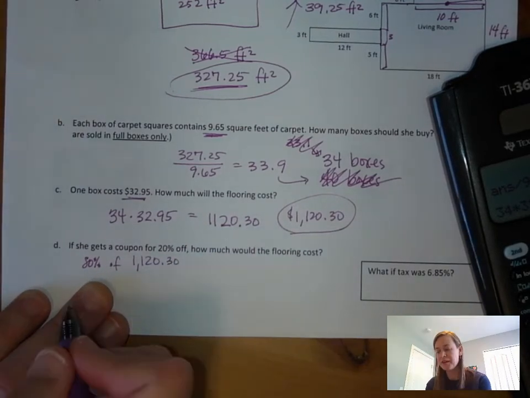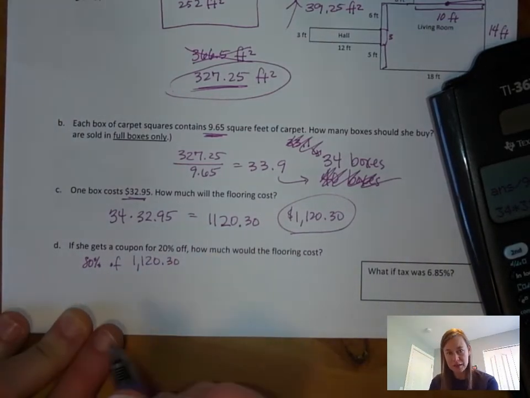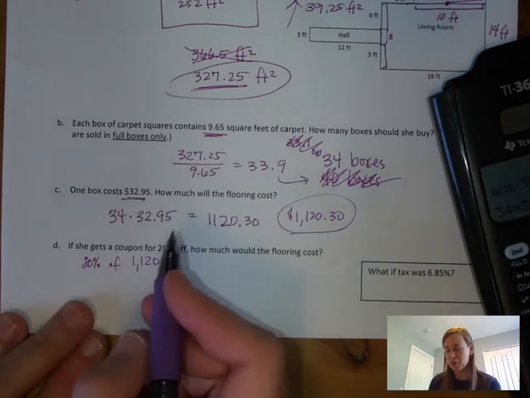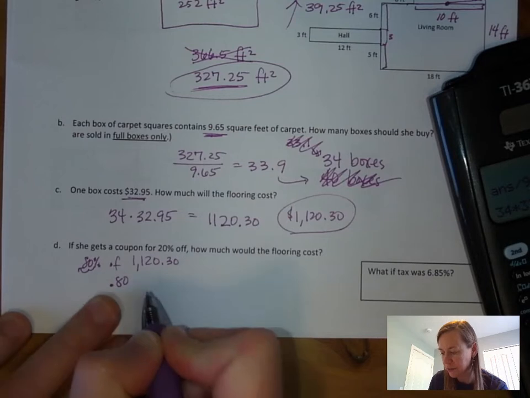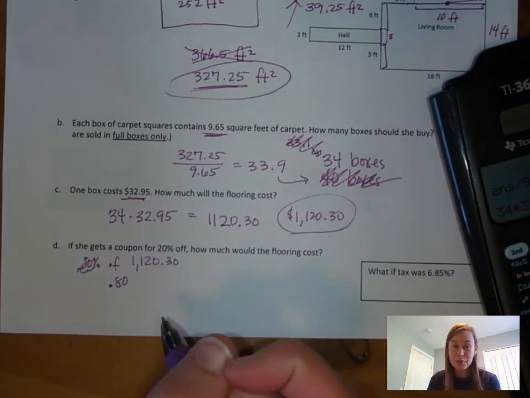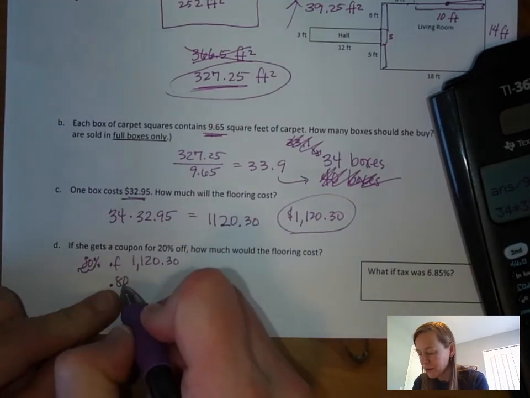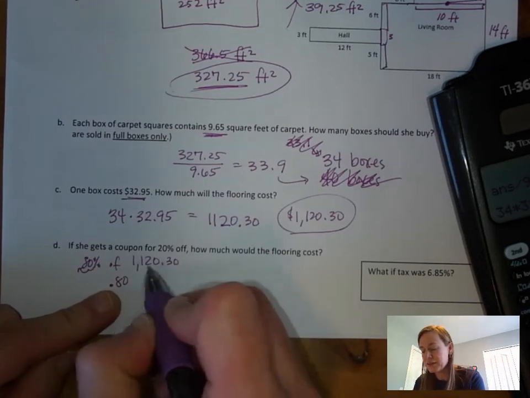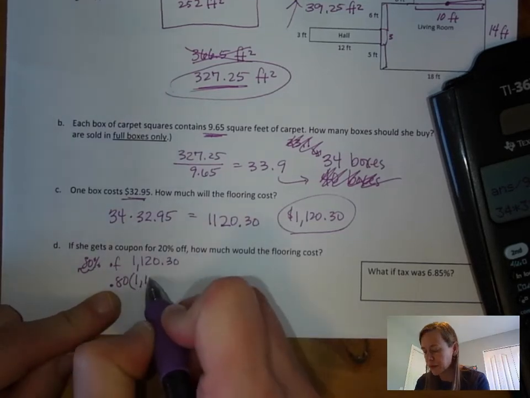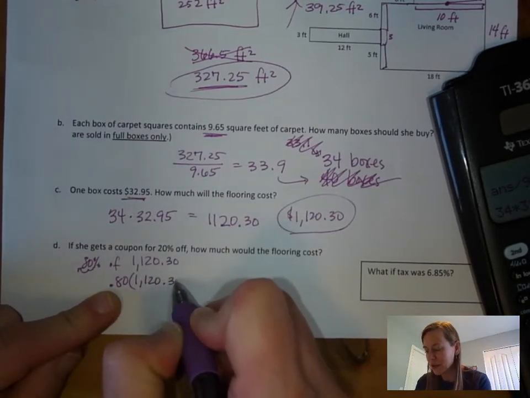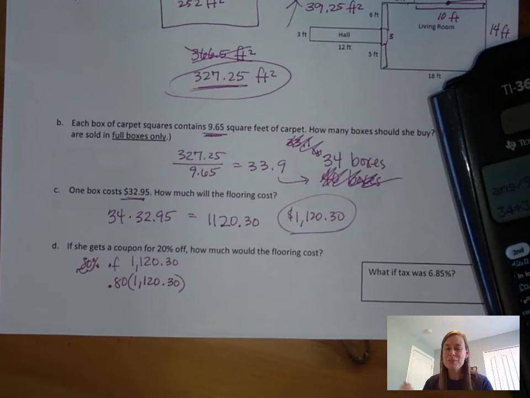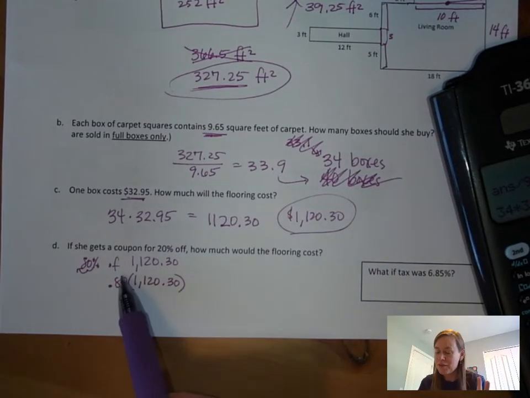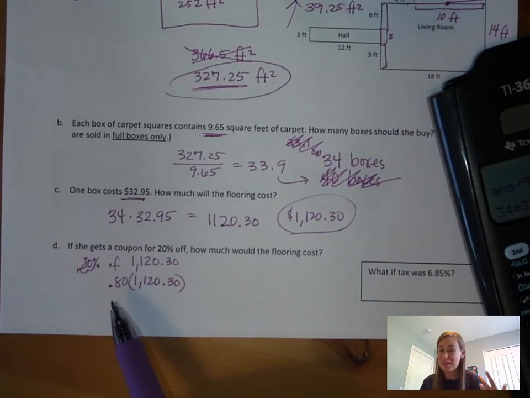$1,120.30. Now, how do you take 80% of something? Well, first you convert to a decimal. So move the decimal 2 places and you're going to be left with 0.80. Or you could just say 0.8. They're both the same. So 0.80, and then you have to multiply it times this number, 1,120. And I know it's easy to think, well, we're going to multiply it, and now that number is going to get bigger, and she's going to pay more, right? Because multiplying makes things bigger. Well, multiplying doesn't always make things bigger. When you have a number less than 1, multiplying is actually going to make things smaller.